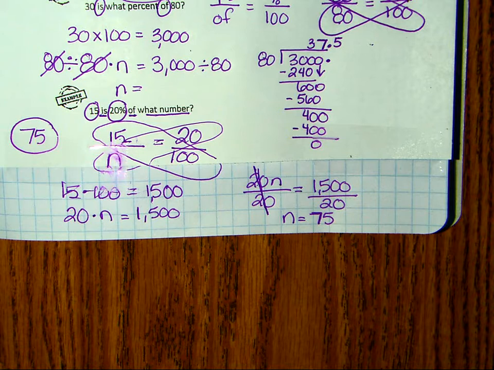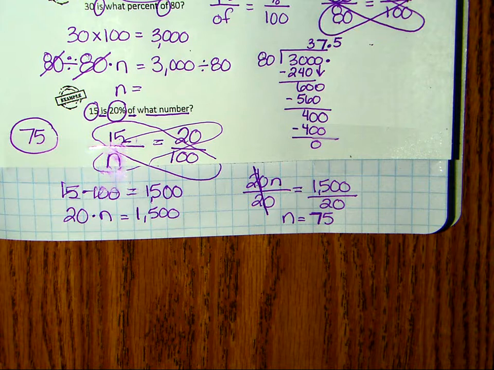Now, on page 65, we have another example that we're going to do. And this is going to be a word problem. Yes? Could I just multiply 20 to get to 100 and then multiply the other number by 20? So, you realize that 20 times 5 equals 100?